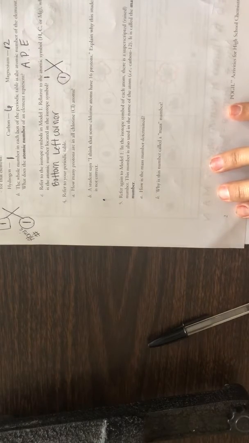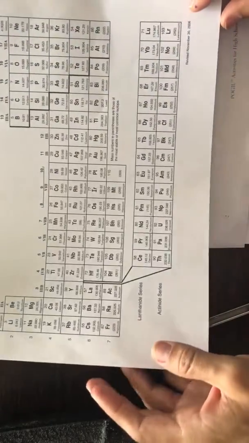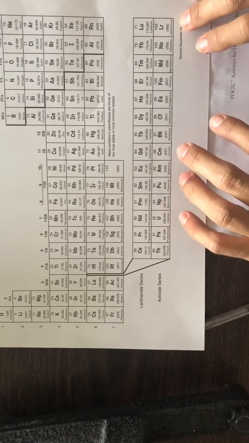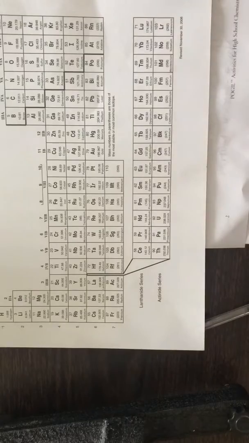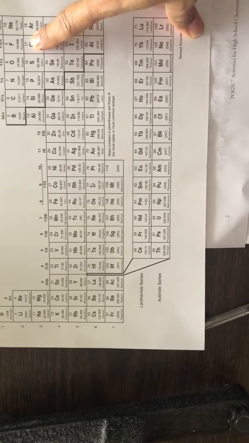Okay, so now we're going to look at our periodic table. So number 4A, how many protons are in all chlorine atoms? 17. Say it again? 17. Yes. Okay. So it does say refer to your periodic table. You're going to have to look at this periodic table. You can either take this one home, you can always look it up on the internet, like periodic table, or you could take a picture of this one too. So chlorine's right here. The atomic number is 17, so that means it has 17 protons, 17 electrons.